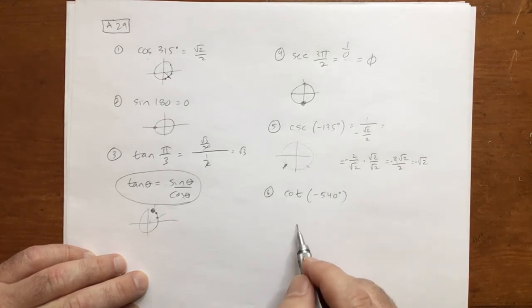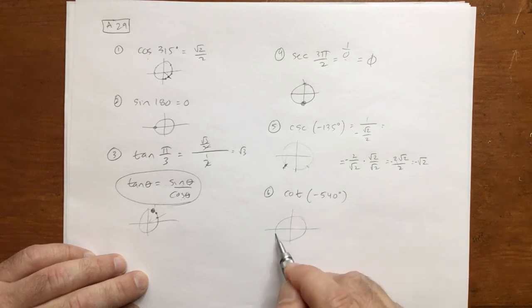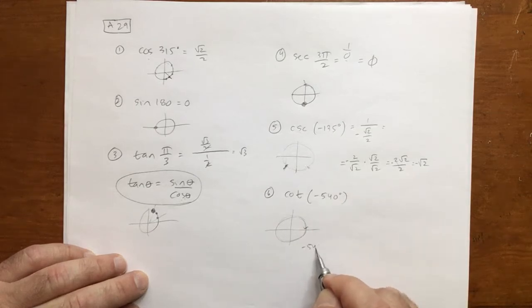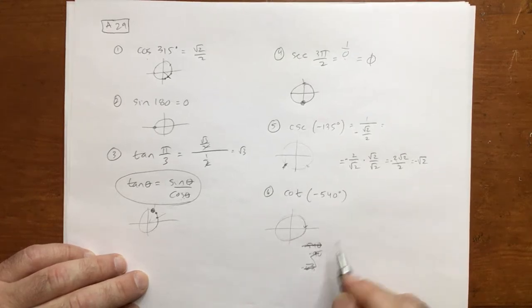Okay, so make your circle. Count this way. So there's negative 360. And if I go another 90, and so get good at adding by 90s, negative 540 minus another 90 since I went this way. So isn't that negative 630? Oh, no, I'm sorry, I don't know what I was doing there.